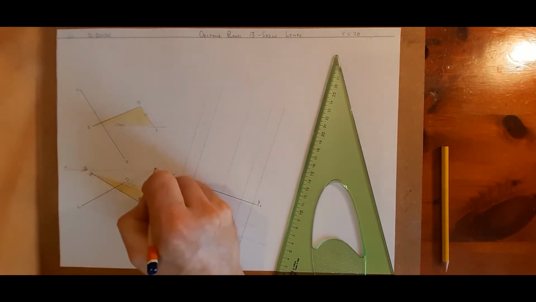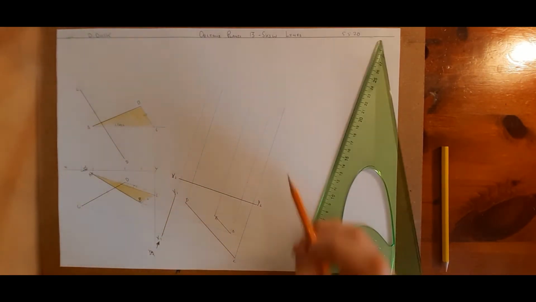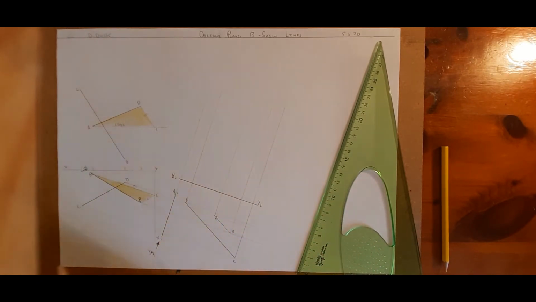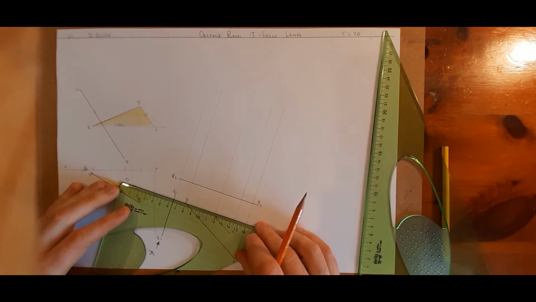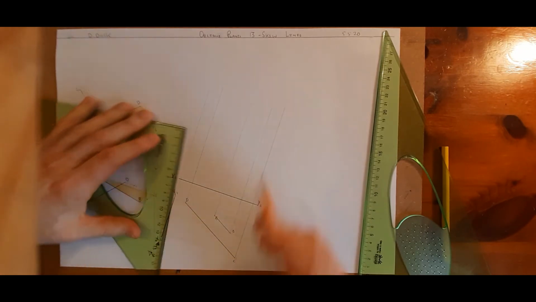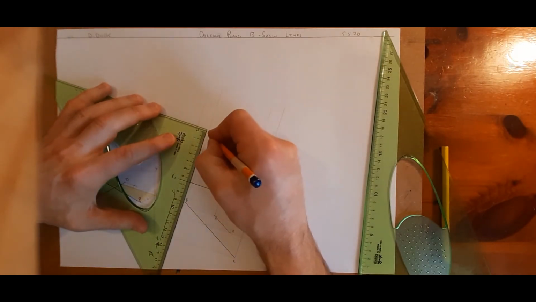Sit in our x2, y2. Now, new view, one view's back, two views back. So we're getting all our distances from here. Do it with a compass or the ruler, whatever you want.